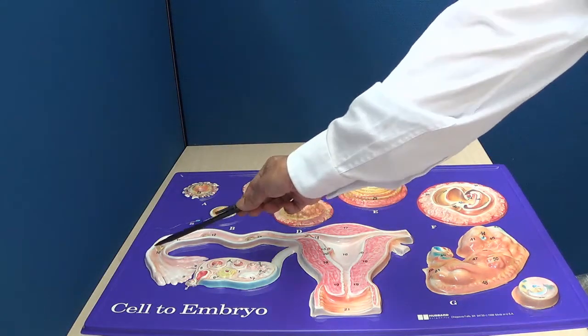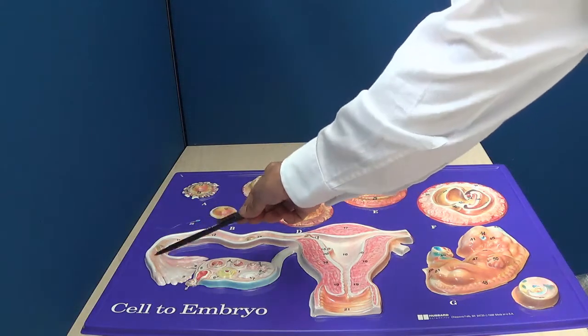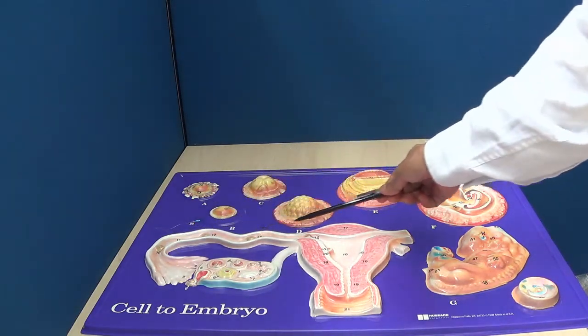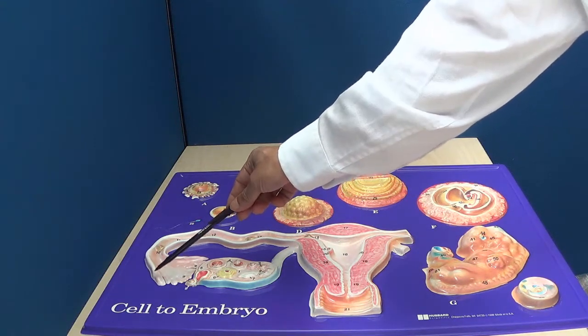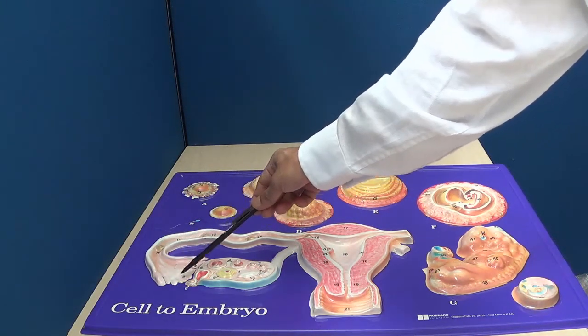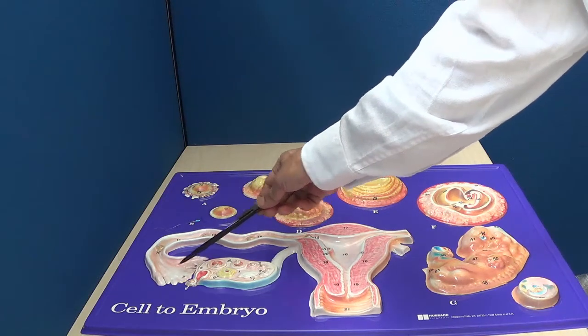And this structure is the uterine tube or fallopian tube. The free end of the uterine tube has finger-like structures called the fimbriae.